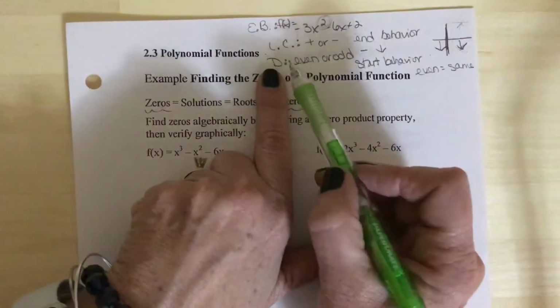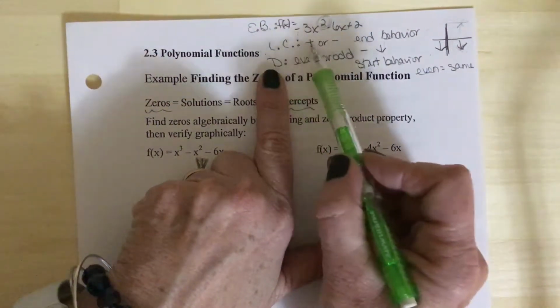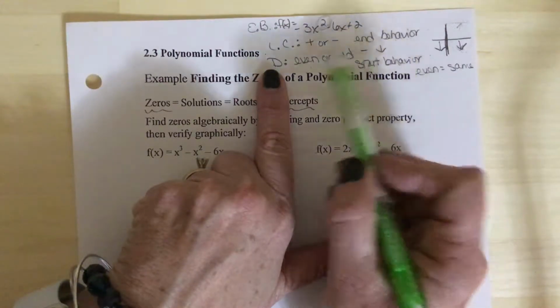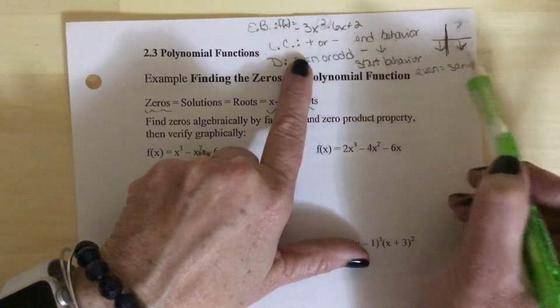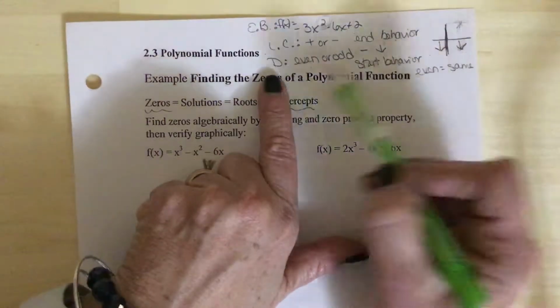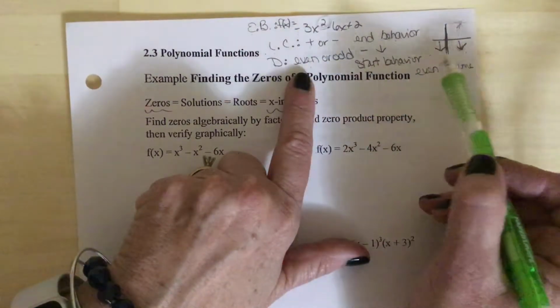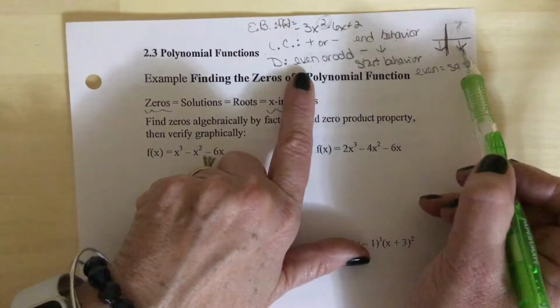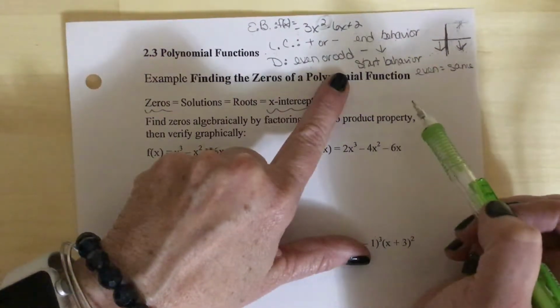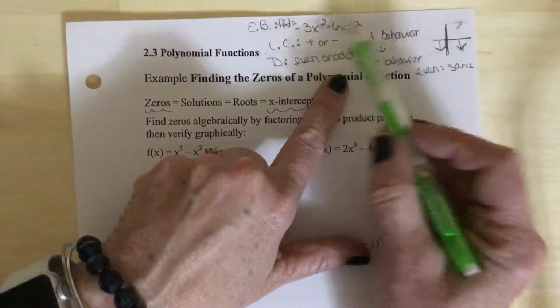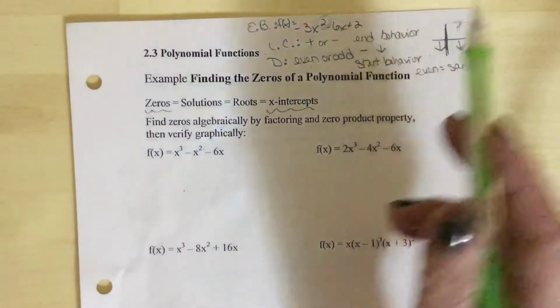So again, let me recap really fast. Leading coefficient, positive or negative, tells us our end behavior. If it's positive, it's ending up. If it's negative, it's ending down. The degree, if it's even, will be the exact same as the ending behavior. If it's odd, it's opposite of the ending behavior. Okay? So just a little recap on that.